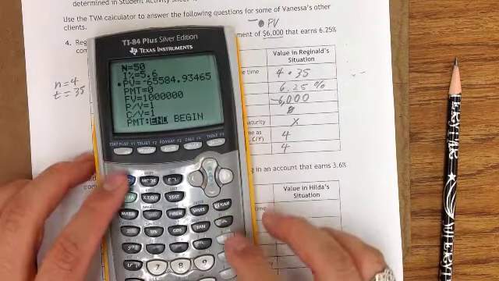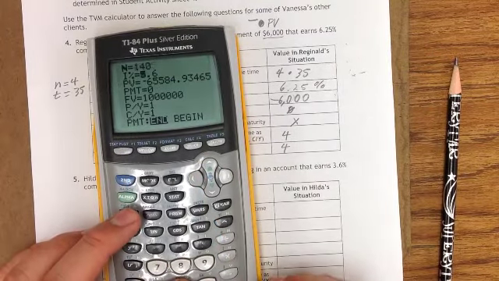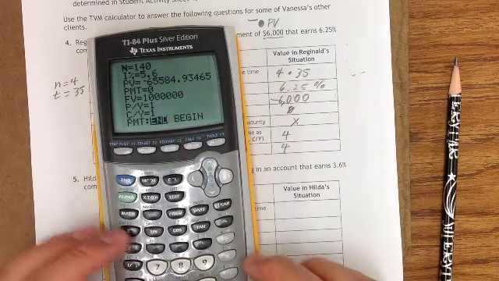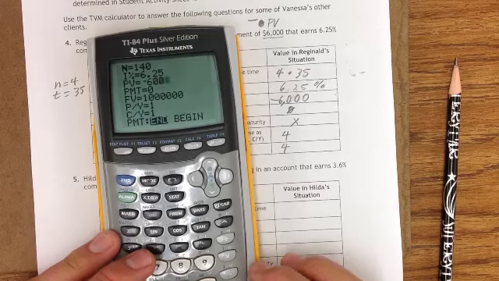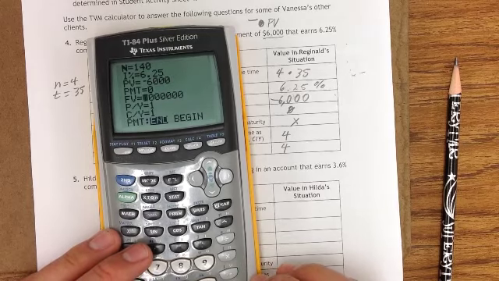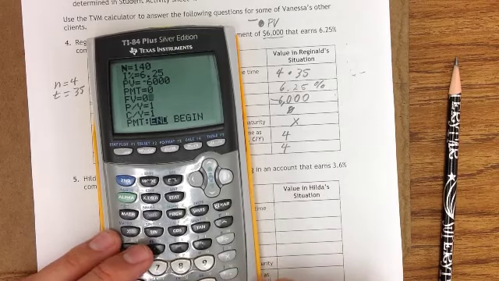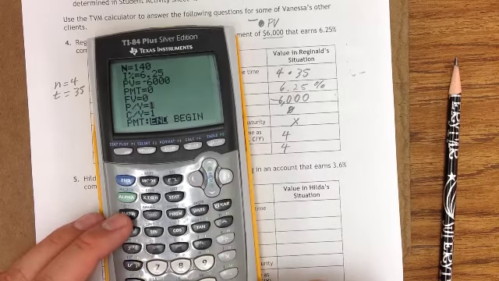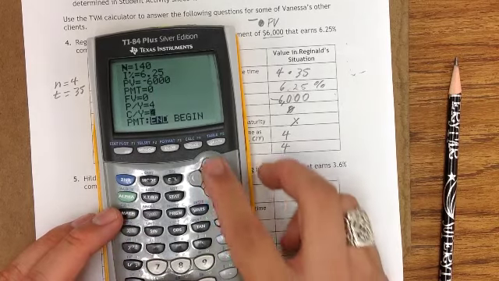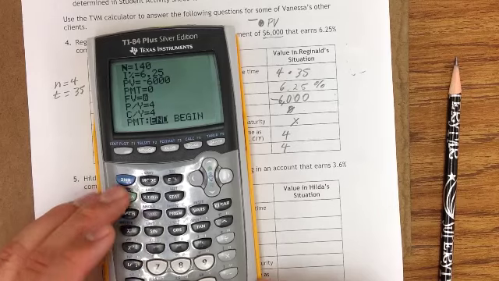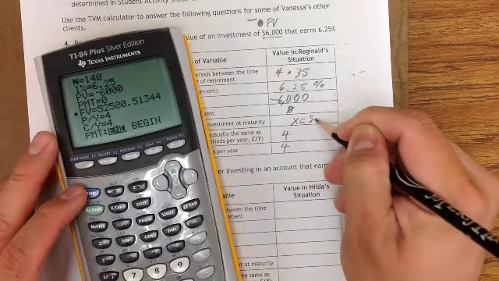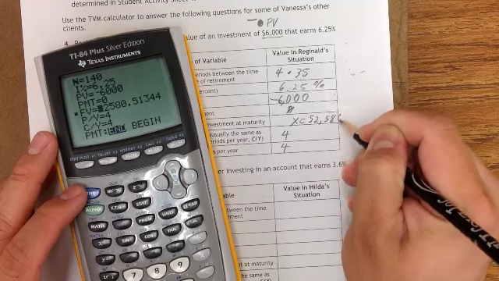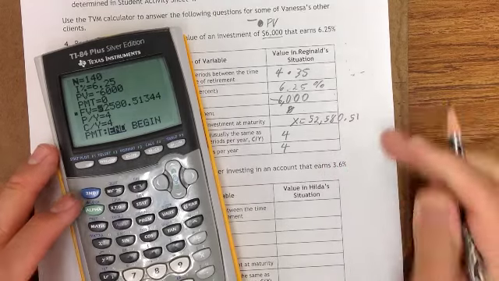So now I'm going to just type in everything. 4 times 35, just like that, and it'll automatically do the math for me. 6.25%. Present value is negative 6,000, just like that. I'm going to clear FV and just leave that at 0 for now. I'm going to put 4 for this, and there we go. Now I'm going to find out what the future value is. So alpha, enter. That gives us $52,580.51. So you can see how that works. This is really easy stuff.